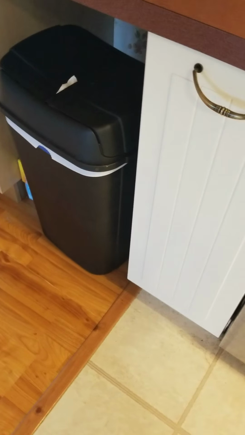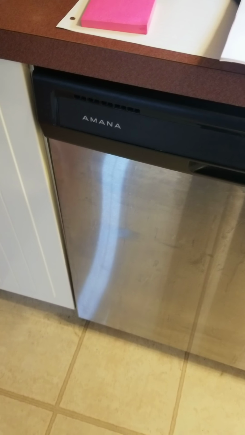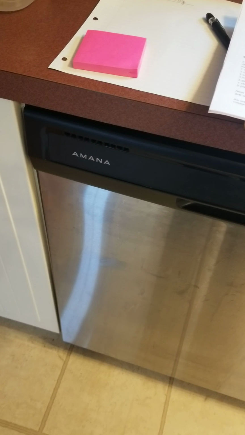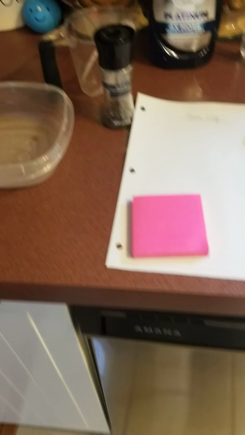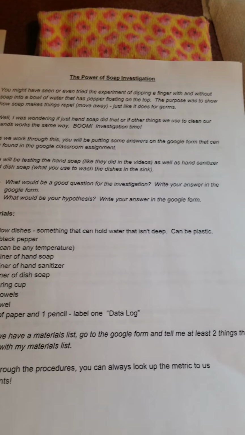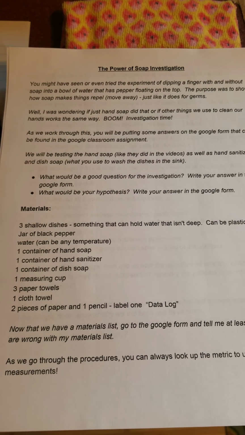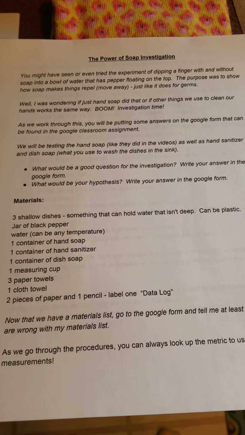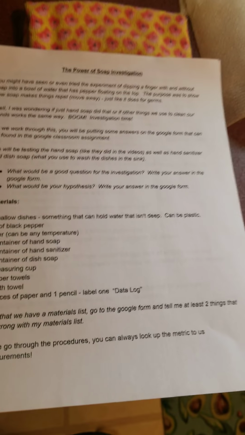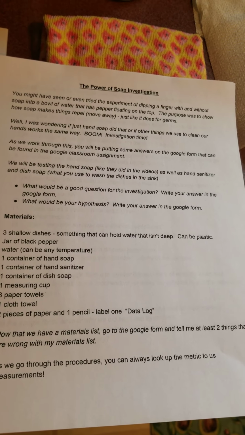All right. So for those of you that are unable to do the science activity, maybe you're missing some ingredients or materials, you can go ahead and watch my video. So the first thing I did, I printed out my directions, but you can read them off your computer. All right. So we'll be testing the hand soap, like they did in the videos that you might have seen.